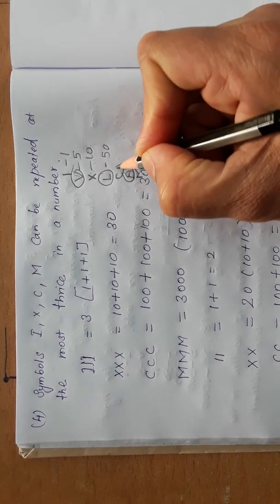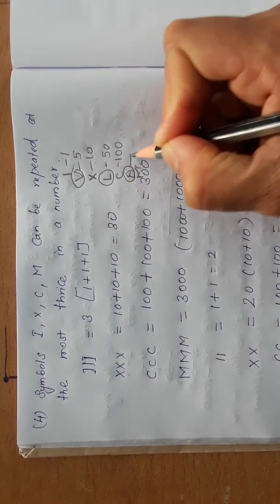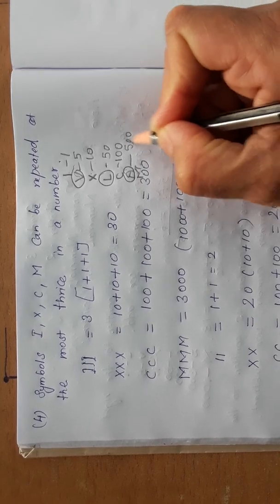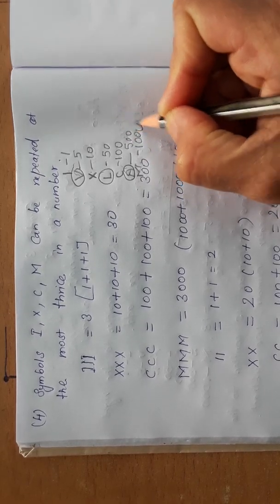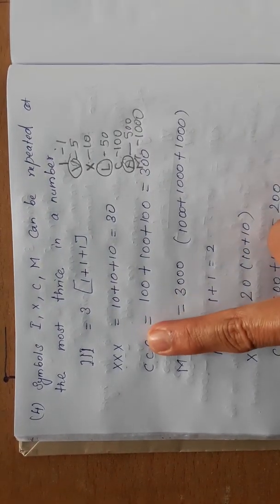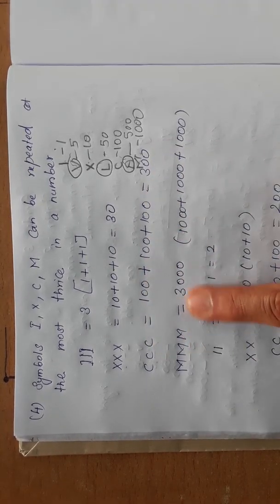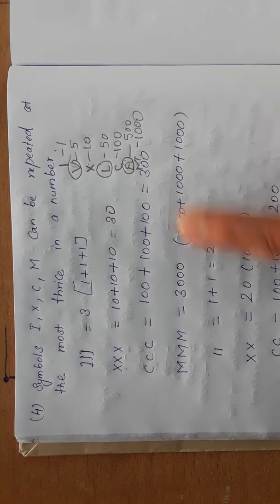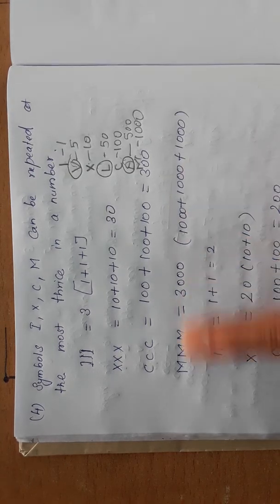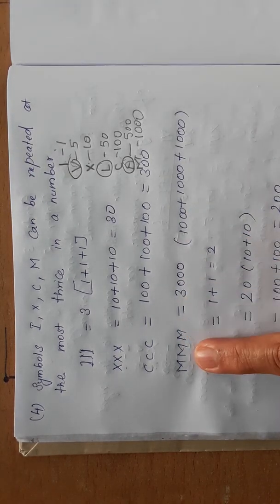50, C means 100, D means 500, M means 1000. Look here: 100 plus 100 plus 100 is 300. M: 1000 plus 1000 plus 1000 is 3000. Like that, we can write it 3 times only, 3 or less than 3.